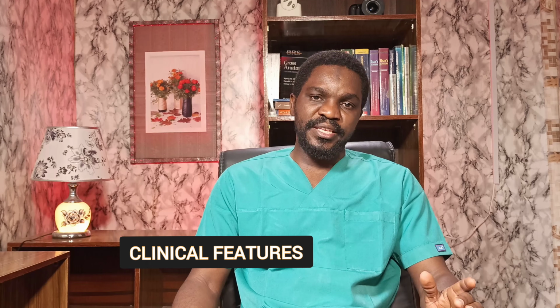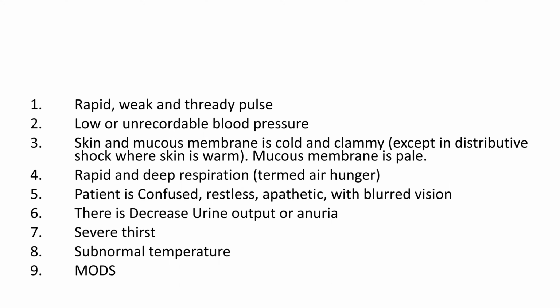Shock presents with rapid, weak, and thready pulse, low and or unrecordable blood pressure. The skin and mucous membrane are cold and clammy except in distributive shock, where the skin is warm. The mucous membrane is pale.